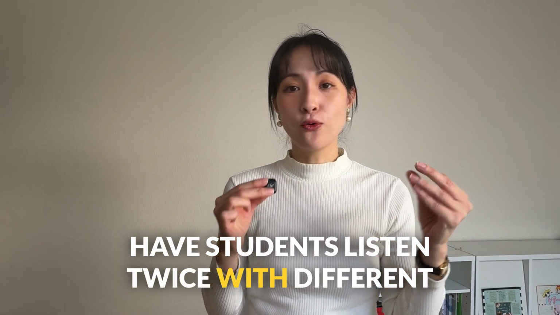And this is basically how listening works in real life as well. We don't listen for everything. We listen for the answer to our specific question. Okay, so if you did step 1 well, then step 2 is pretty manageable. But there's one rule that matters more than anything else. Have students listen twice with different goals each time.